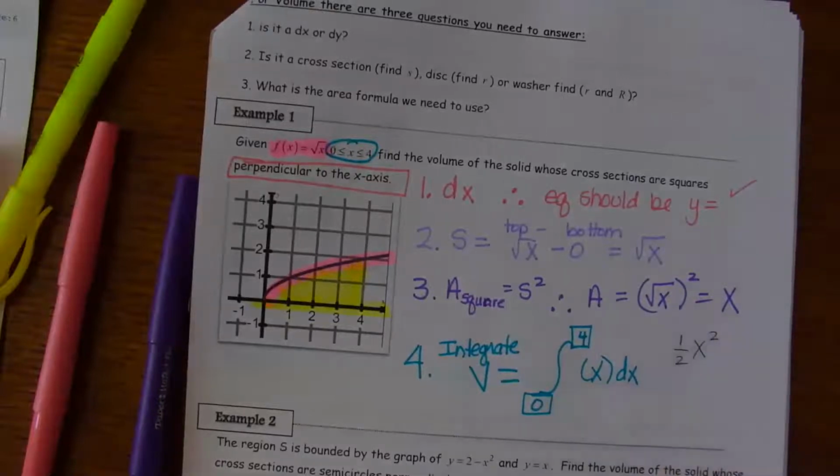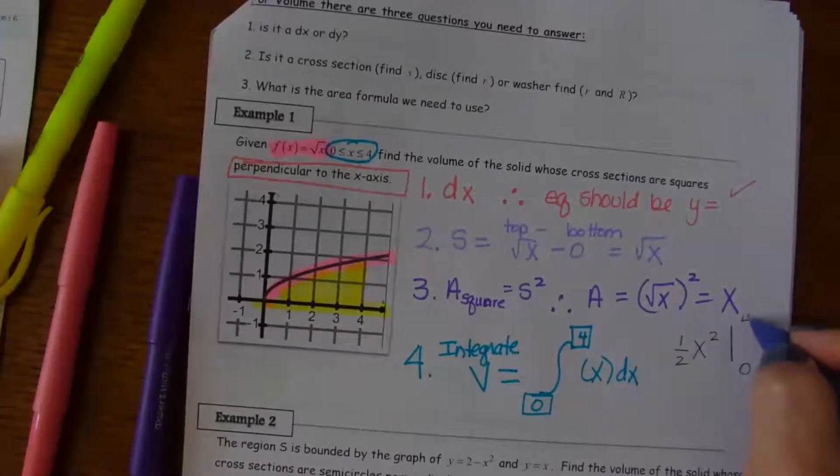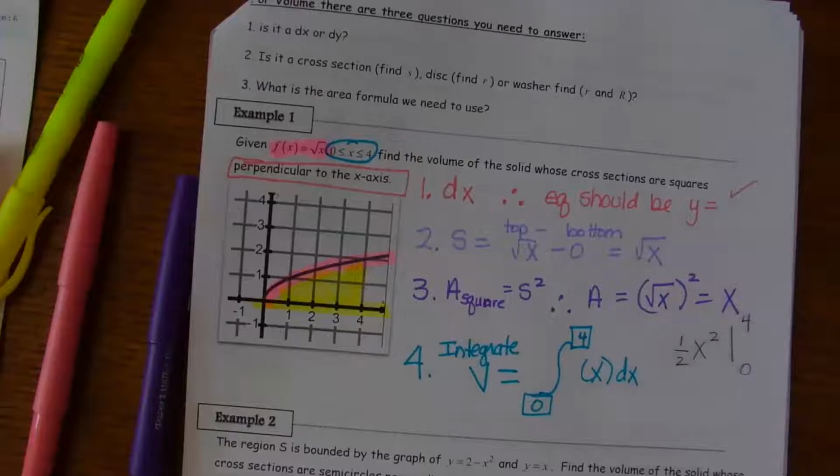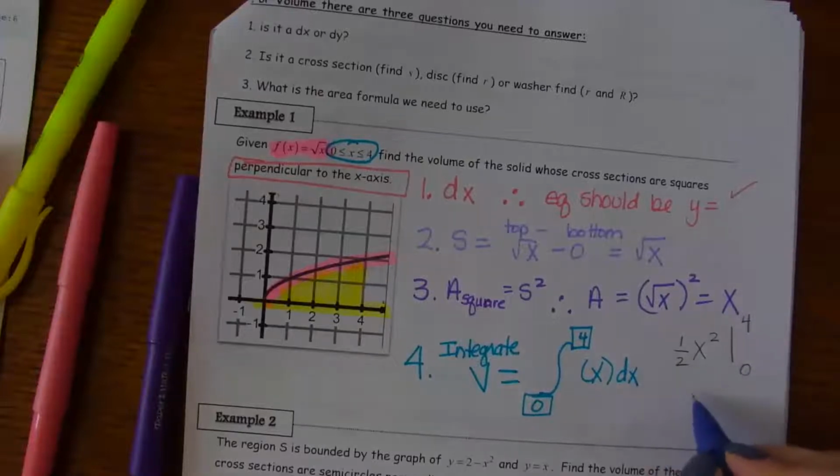Power up, power up. That's not bad, right? And then we go from 0 to 4. So we're going to plug 4 in. What's 4 squared? 16 divided by 2, 8, right? Minus, you plug 0 in here, you get 0. It equals 8 units cubed because it's volume.